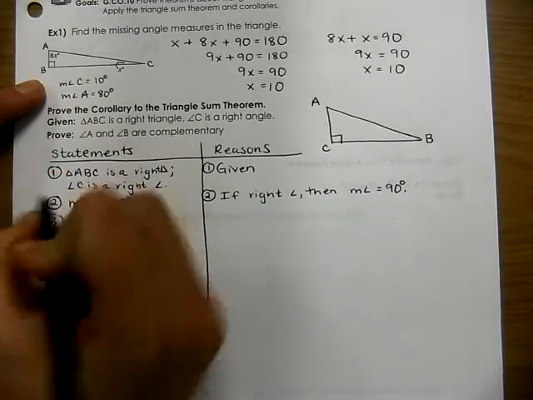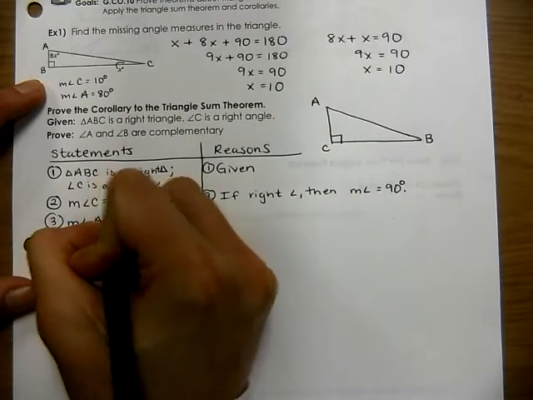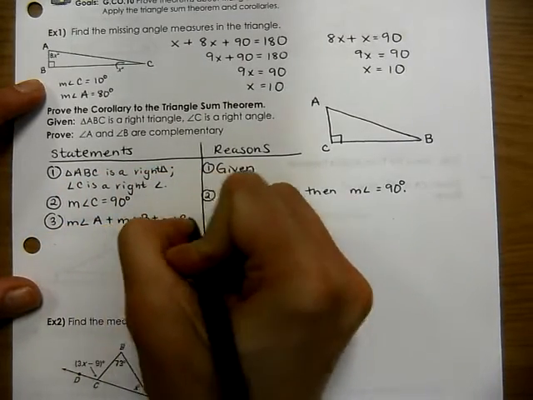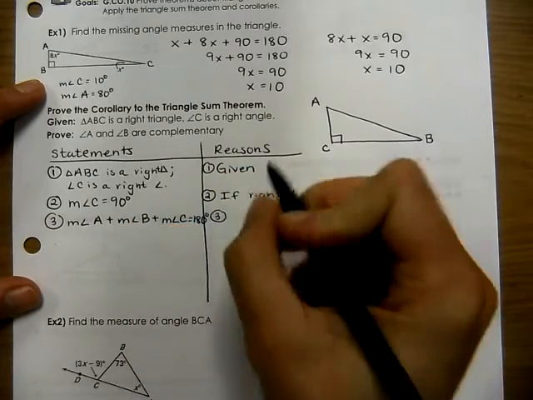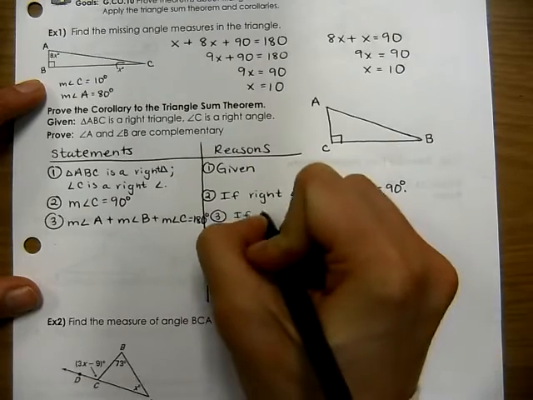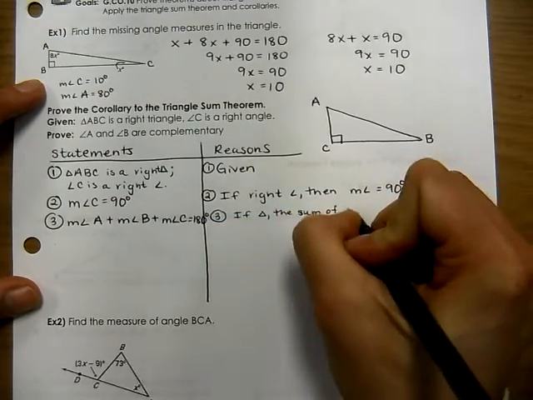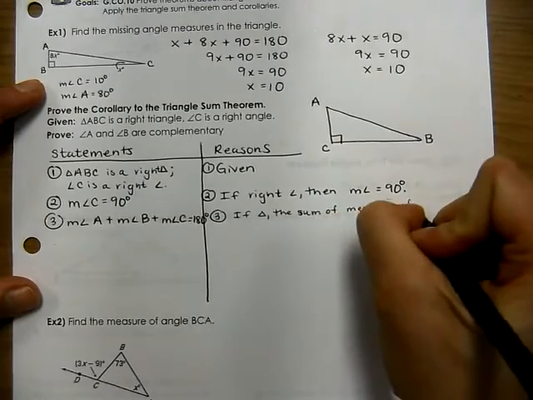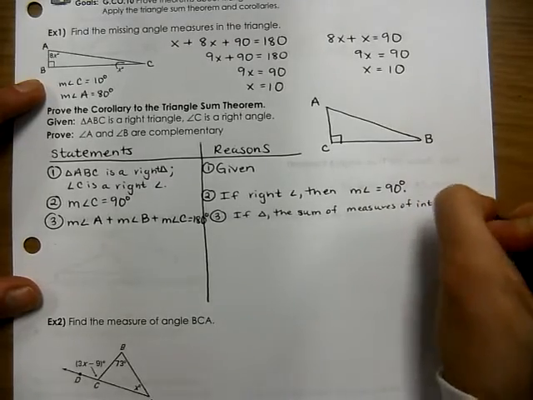We also know from the triangle sum theorem that we did yesterday that the measure of angle A plus the measure of angle B plus the measure of angle C is equal to 180 degrees. That's because if we have a triangle, then the sum of the measures of the interior angles is equal to 180 degrees.